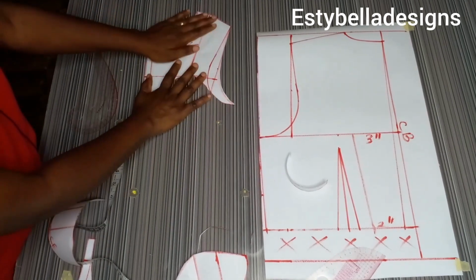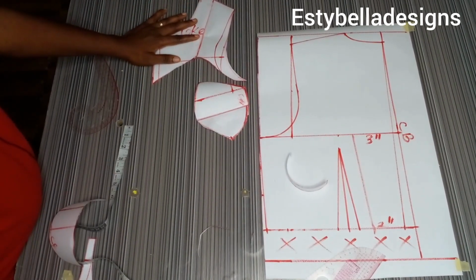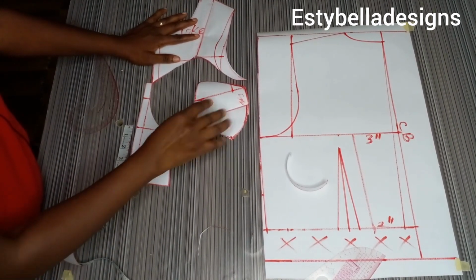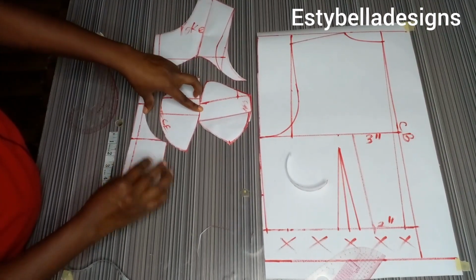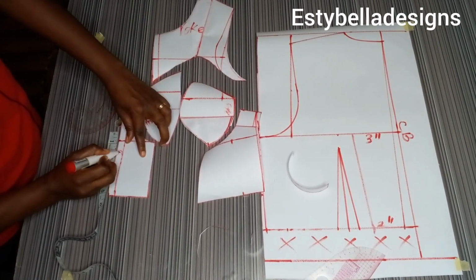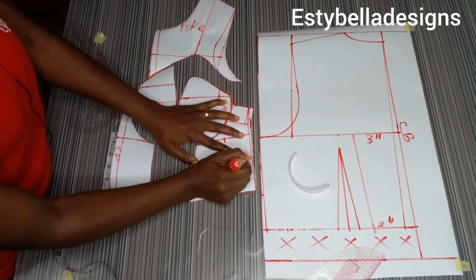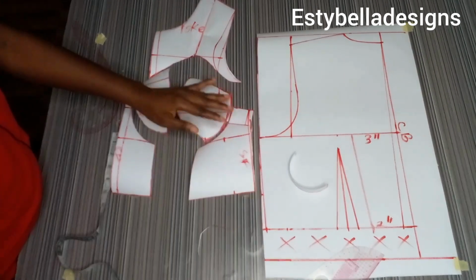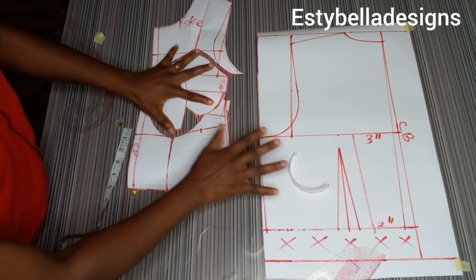And see, our front block is ready. So this is our yoke. This is our cup. These are side front. You see it? This is the center front. This is side front. So this is how it's going to be. Let's keep it aside first. Then let's move to the back.